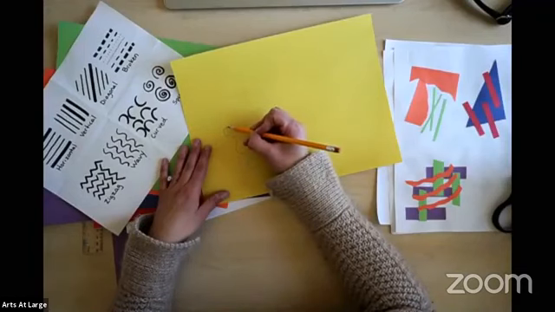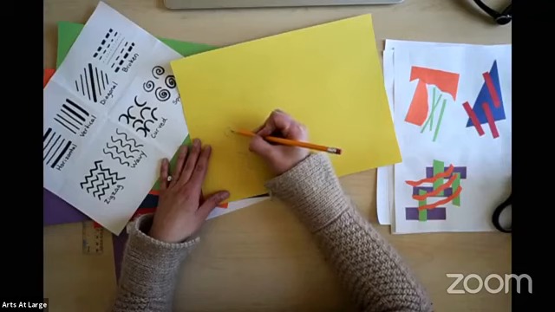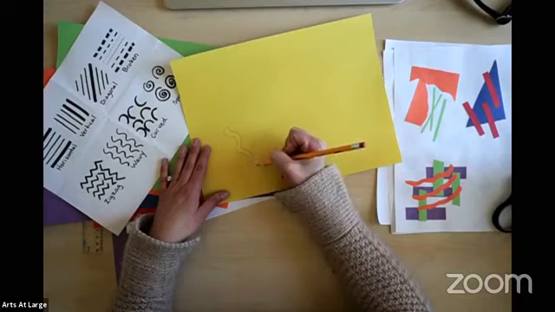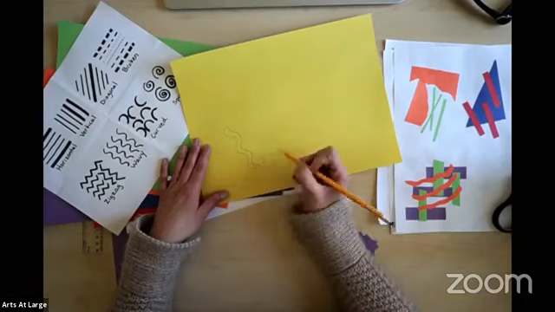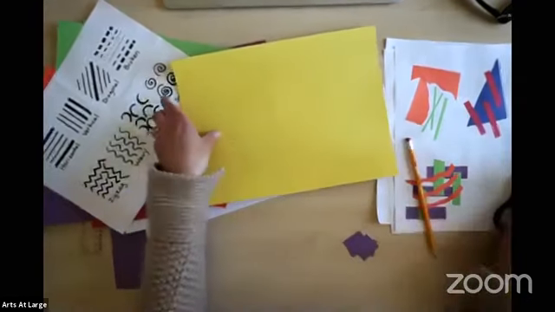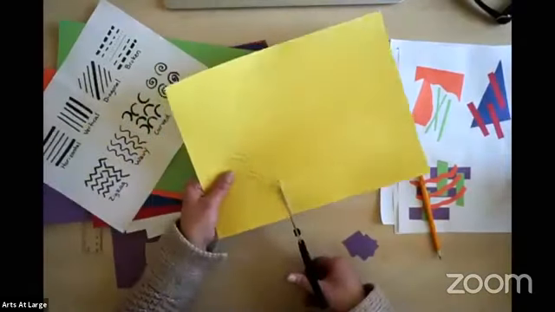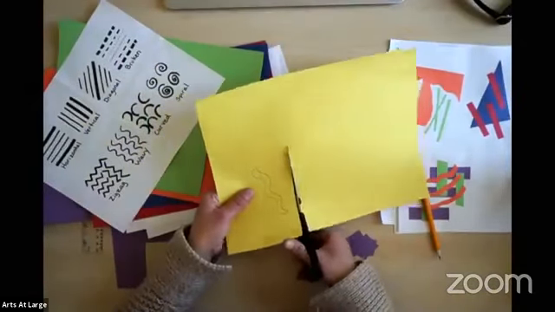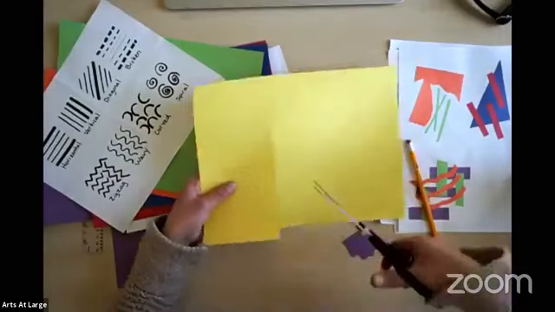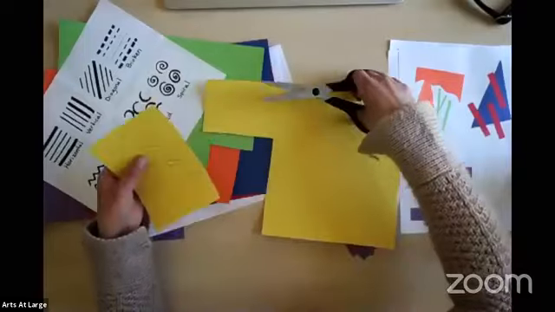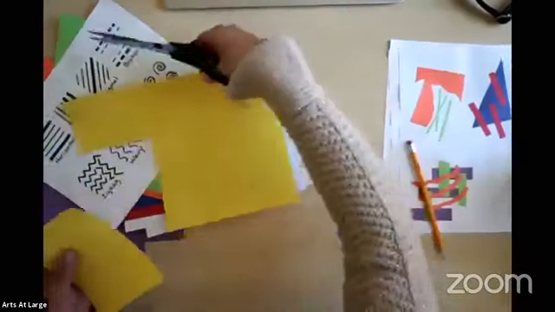So let's do this so we can cut it out, and then we'll do a wave right here. Let's cut that out. I think it's easiest to cut out a whole piece, so you're not working with this huge piece of paper.